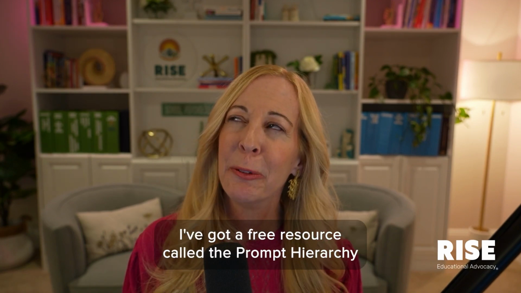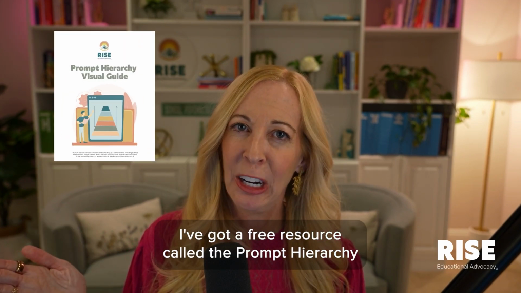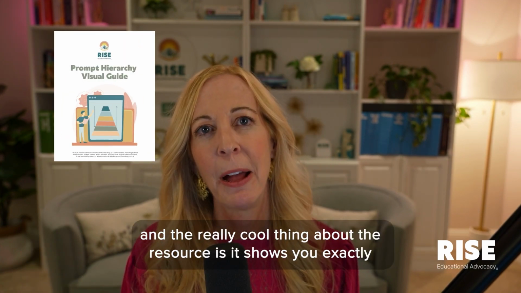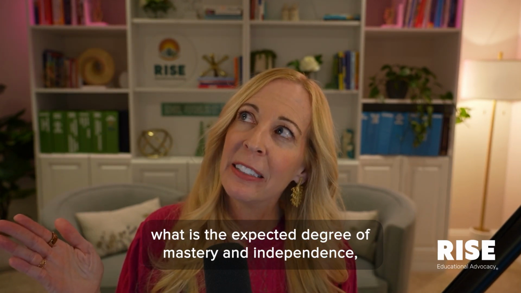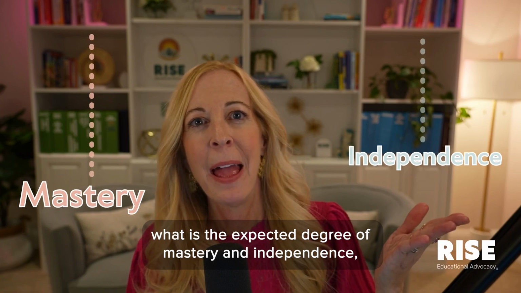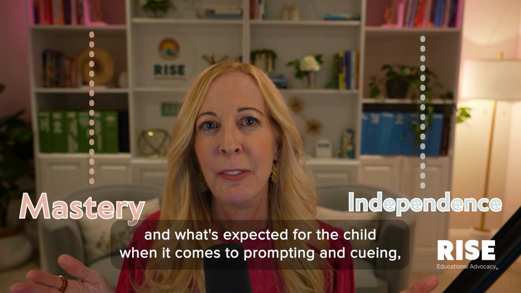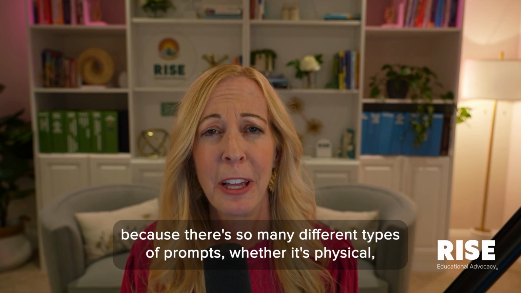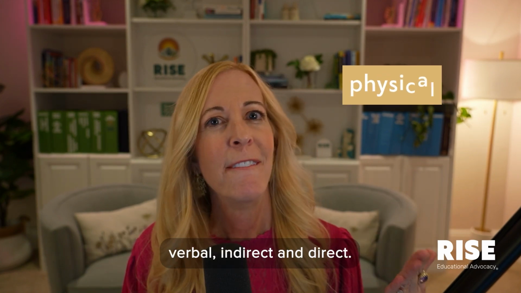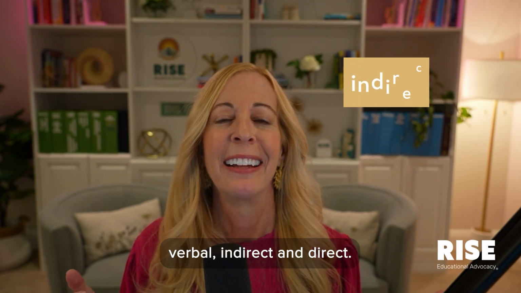I've got a free resource called the Prompt Hierarchy. And the really cool thing about the resource is it shows you exactly what is the expected degree of mastery and independence, and what's expected for the child when it comes to prompting and cueing, because there's so many different types of prompts, whether it's physical, verbal, indirect, direct.